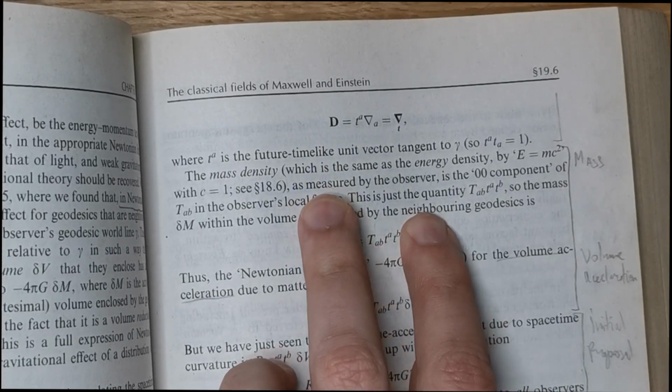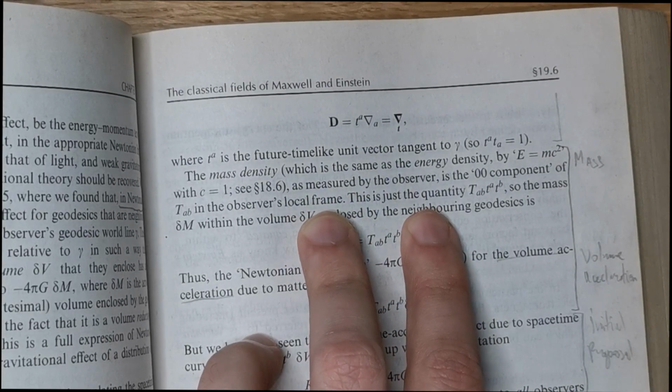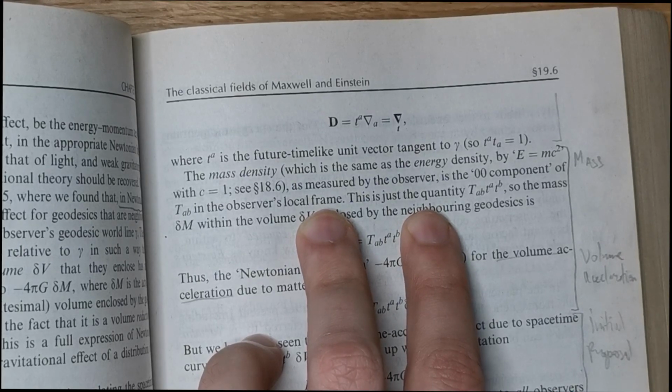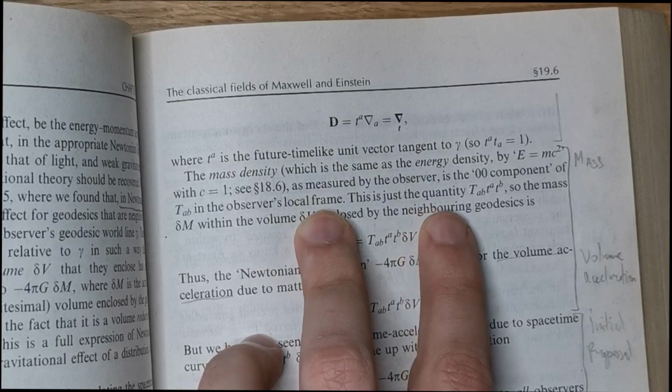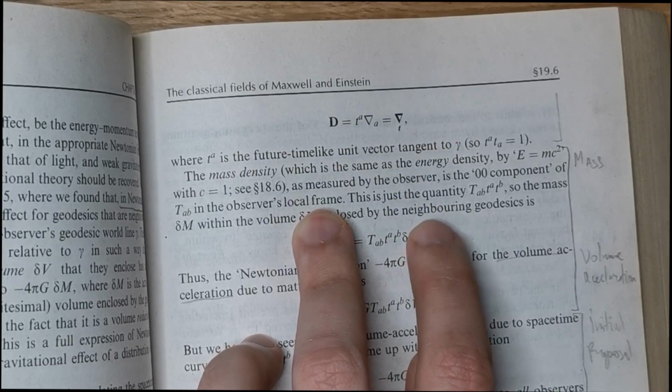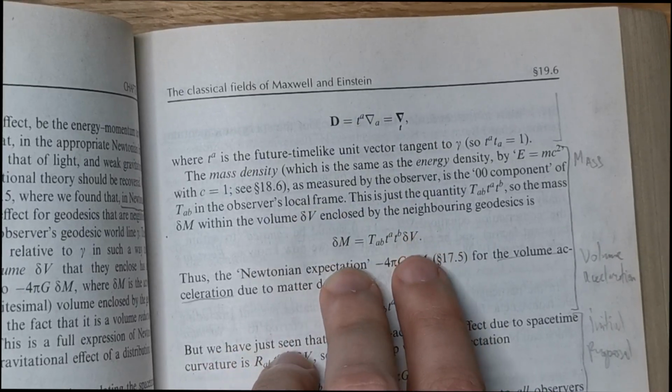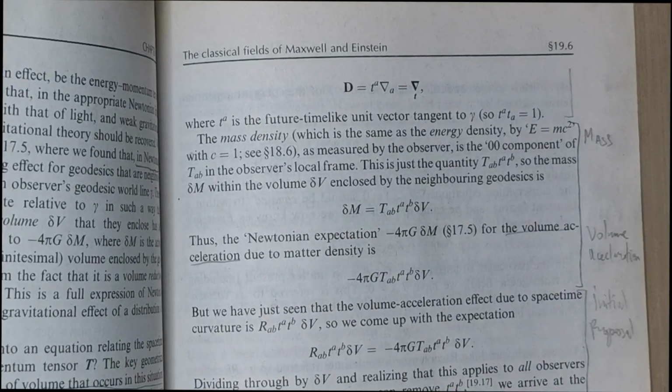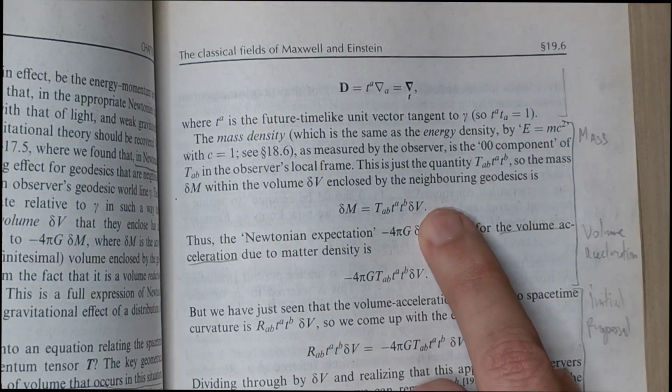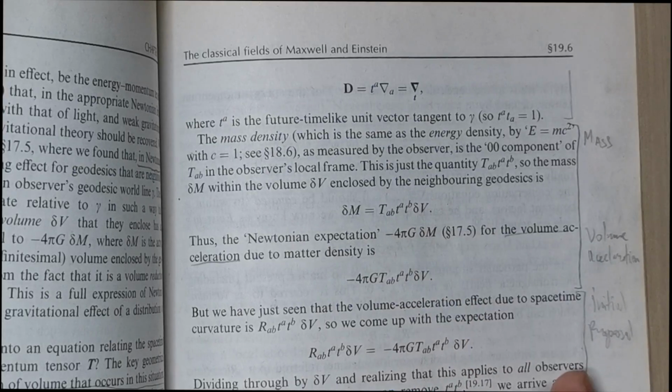So basically you can consider it as some kind of density, and if you provide 2 directions in a space here and multiply by the volume, you will obtain the mass, and the change in mass by multiplying with this change in volume.